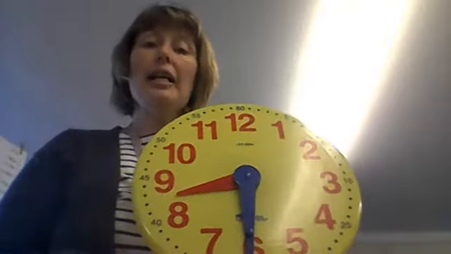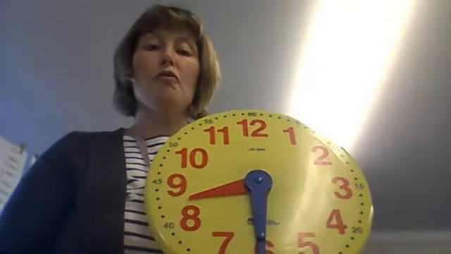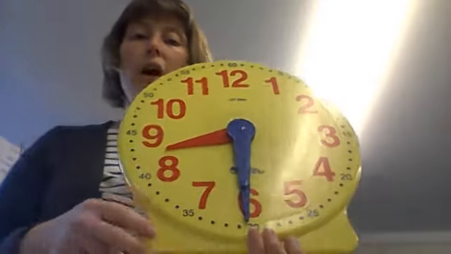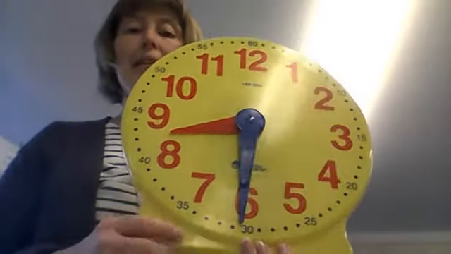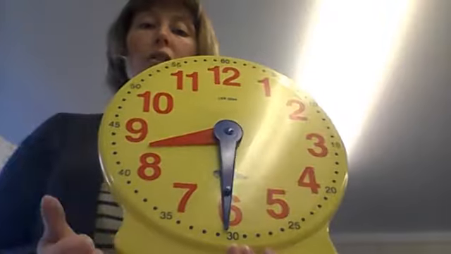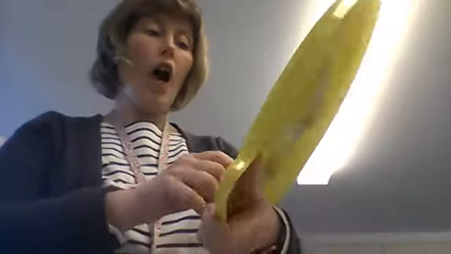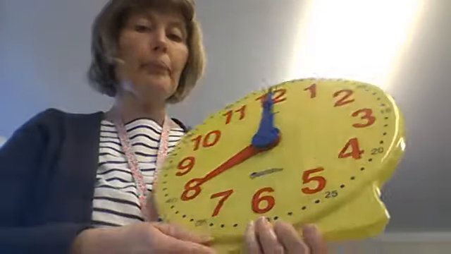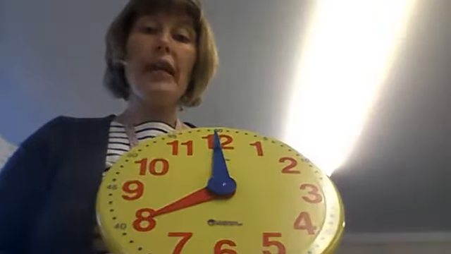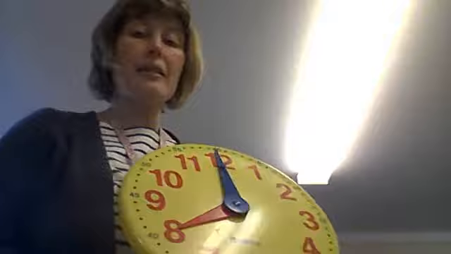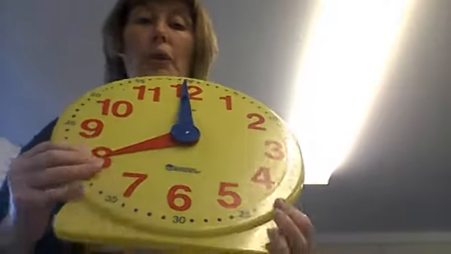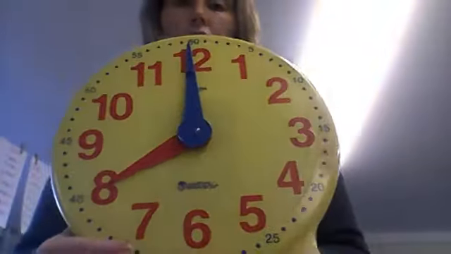You will know that this week in maths we are covering time. Now time involves days of the week, months of the year, seasons, and it also involves being able to tell the time. So one day we're going to look at o'clock, which is today, and one day we're going to look at half past, one day at quarter past, and one day at 1:45. Now I want to show you this clock.